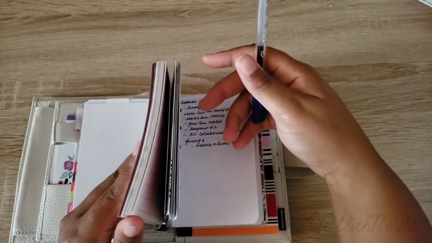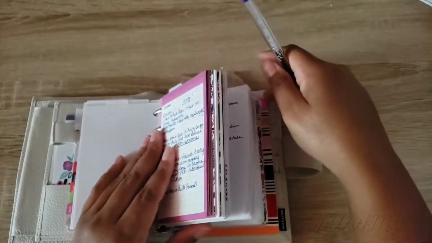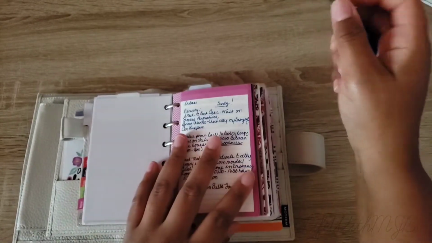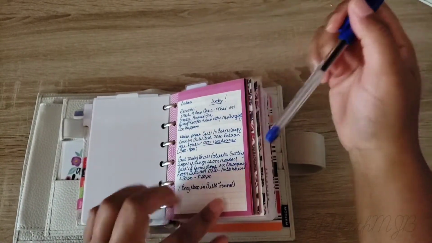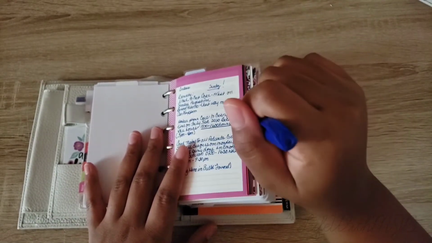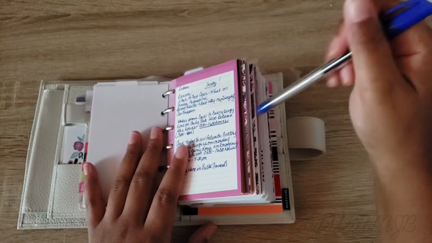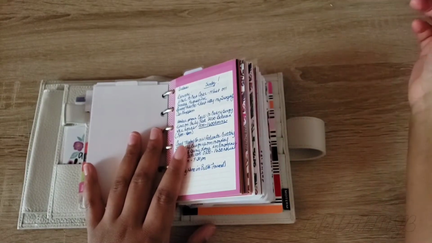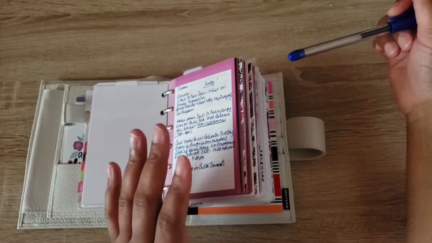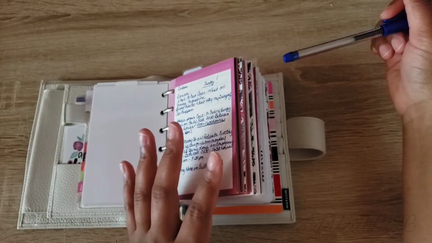I've been in my pocket rings already this morning. I kind of stopped using my personal rings for my class assignments. If you have not known, I had originally been using my pocket rings for my class schedules and stuff like that, but it just wasn't enough space at the time.